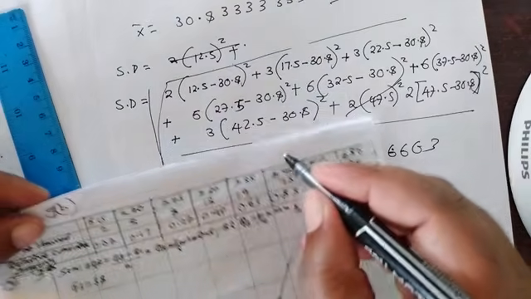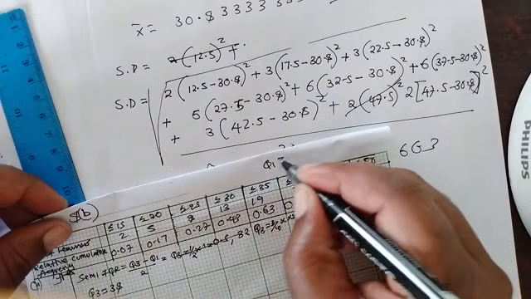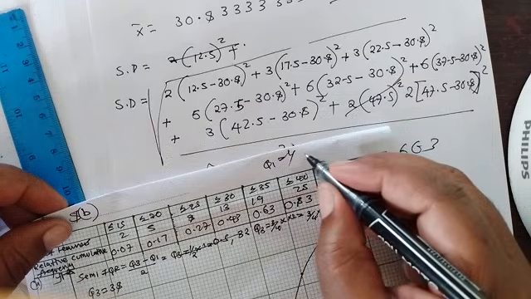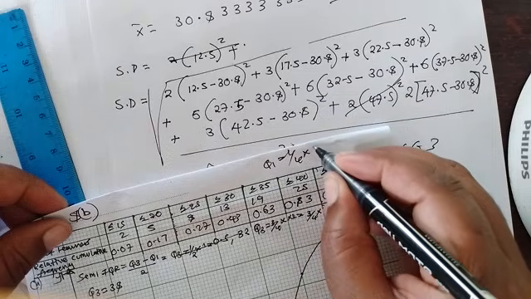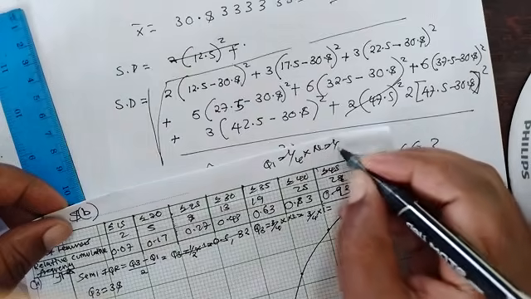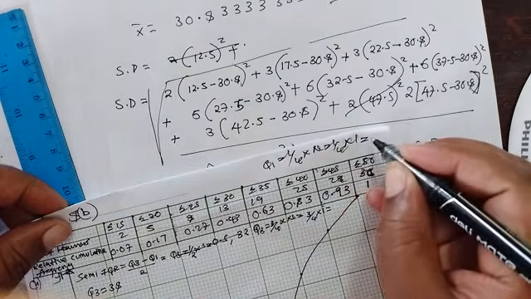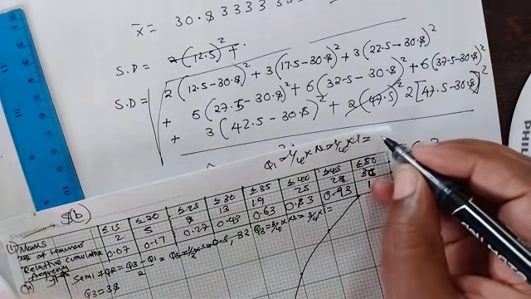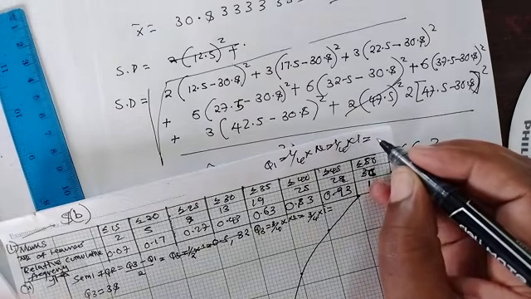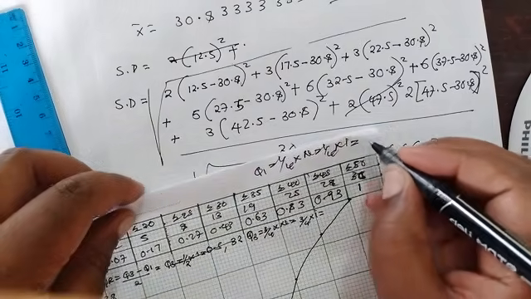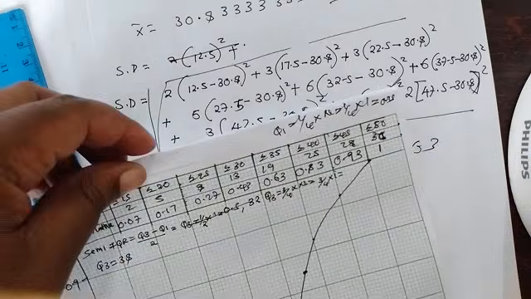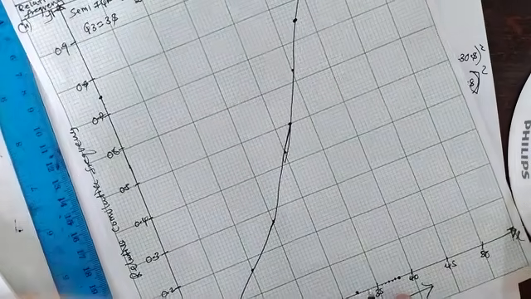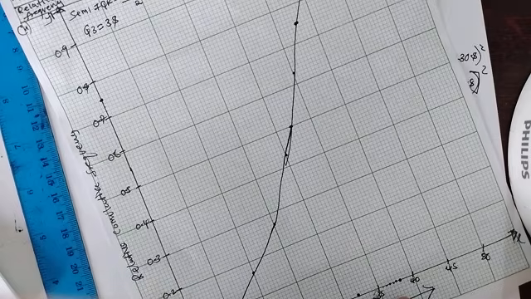What is Q1? Take note. Q1 is 1 over 4 times n. 1 over 4 times 1, which is 0.25. Alright? 0.25. Okay. Now you come here and go to 0.25.